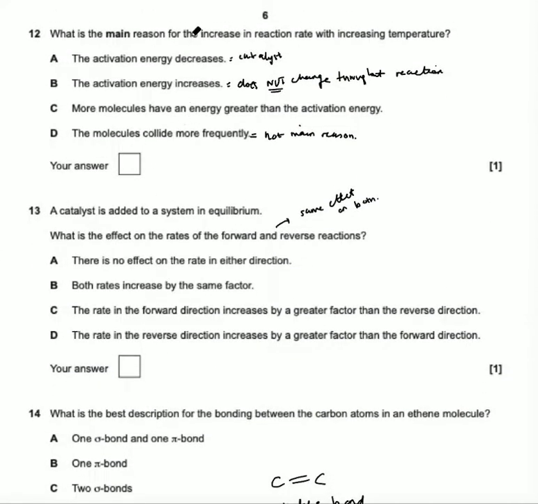What is the main reason for the increase in reaction rate with increasing temperature? Right, the activation energy decreases. No, that's what a catalyst will do, it decreases activation energy. The activation energy increases. No, activation energy does not increase during a reaction, so that's also incorrect. More molecules have an energy greater than the activation energy. Yes, that's true, because as you increase the temperature, you will increase the energy of the molecules and more than the activation energy, and so the reaction takes place.